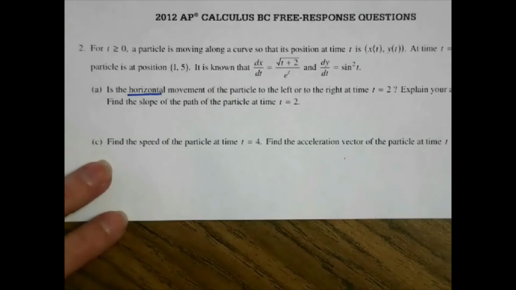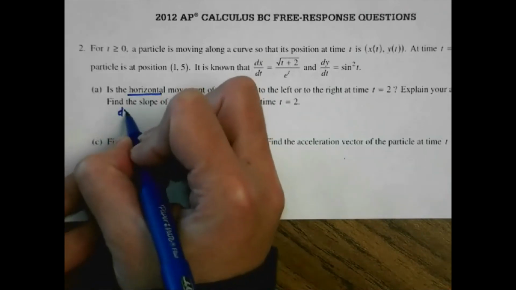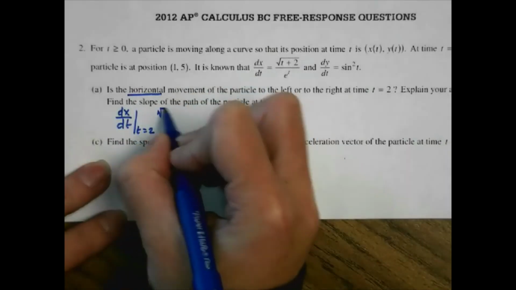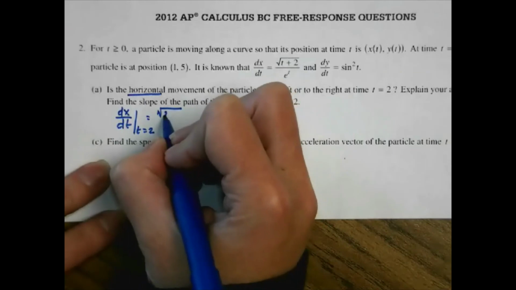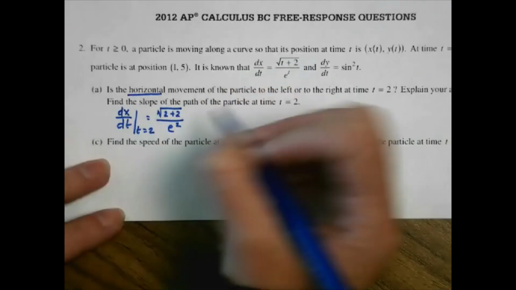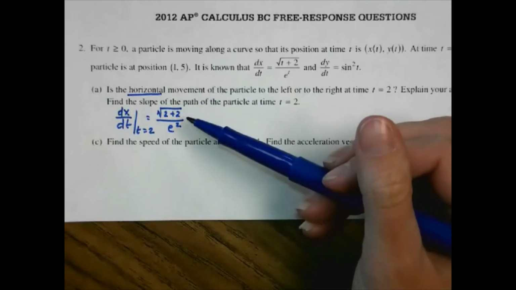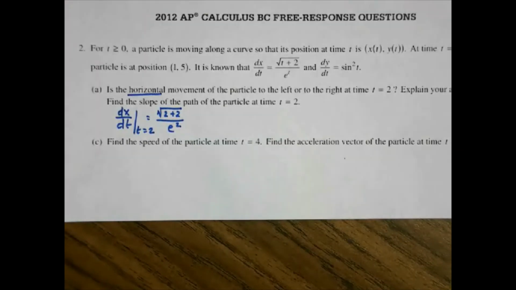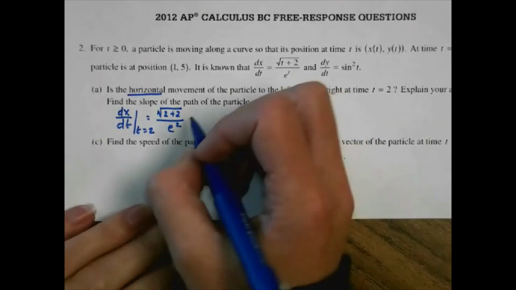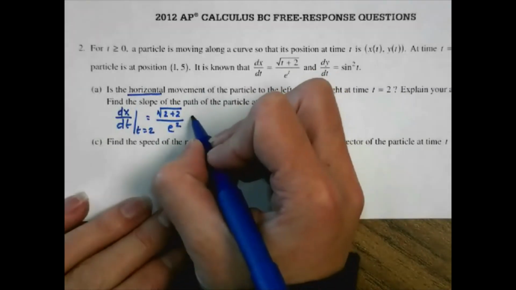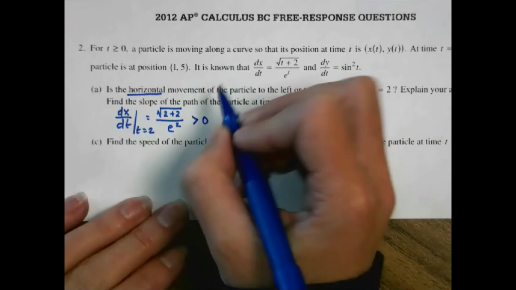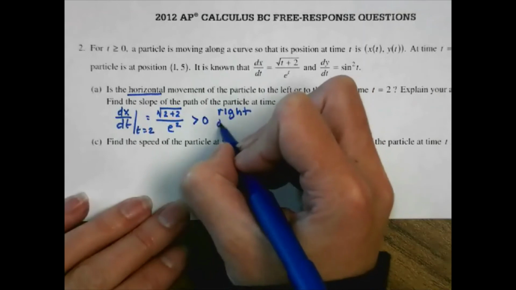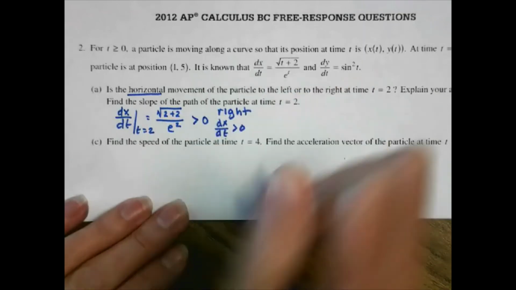So horizontal is going to be our x. So we're going to look at dx/dt when t equals 2. So that's going to be the square root of 2 plus 2 over e to the 2. Well, I don't even have to plug this into the calculator to know this is a positive number, and that's all I care about. I don't care about what the actual number is, I care about what its sign is. So this is going to be moving to the right, because that's greater than 0. So we're just going to say right, because dx/dt is greater than 0.